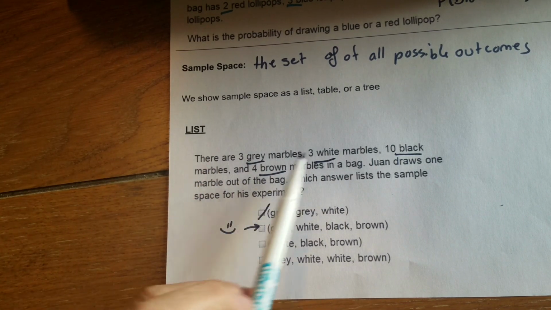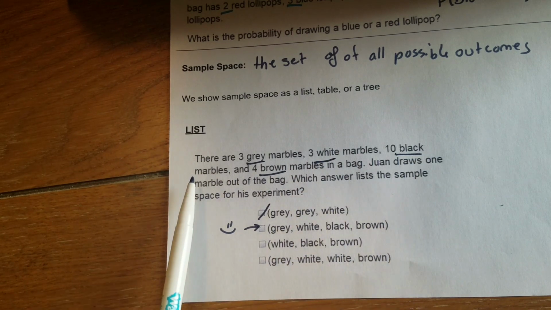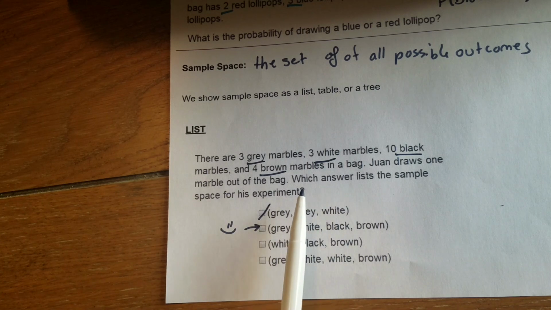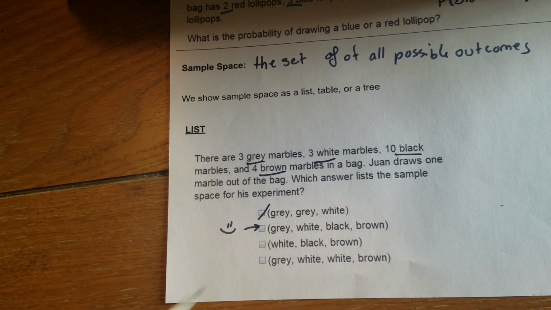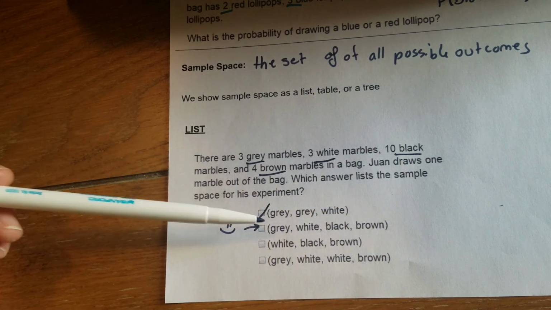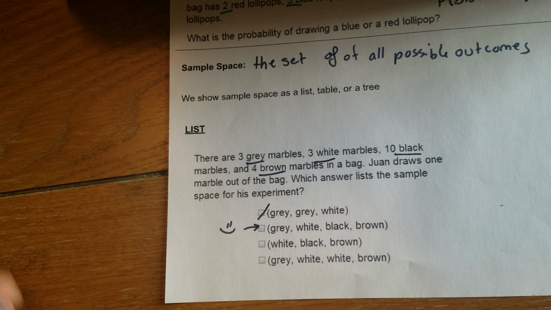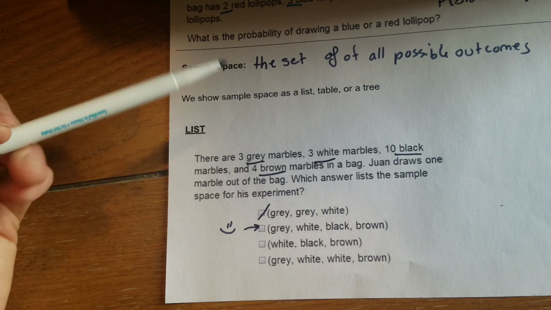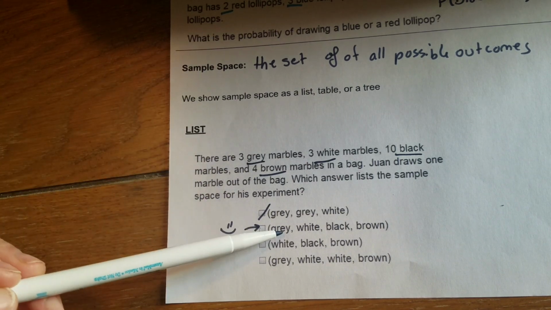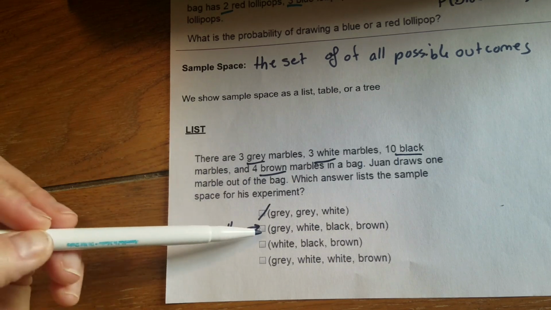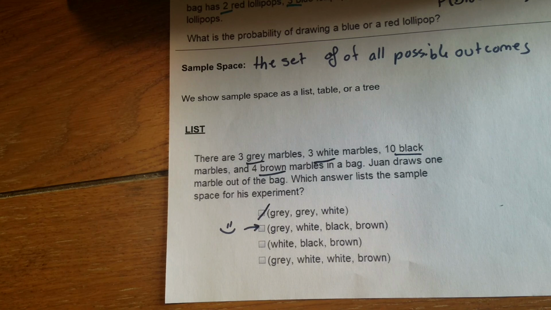So there are 3 gray marbles, 3 white marbles, 10 black marbles, 4 brown marbles in a bag. Juan draws 1 marble out of the bag. Which answer lists the sample space for his experiment? Now, here's all of my choices, and you can see that they don't have numbers by them. I don't need to say, okay, well, there's 3 gray marbles. I need to make sure that I've got them all accounted for. I just need to make sure that I'm listing all of the different types. So that's gray and white and black and brown. And that's how we know that this second answer choice is our sample space.